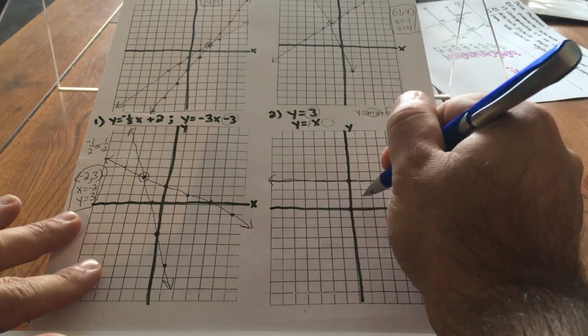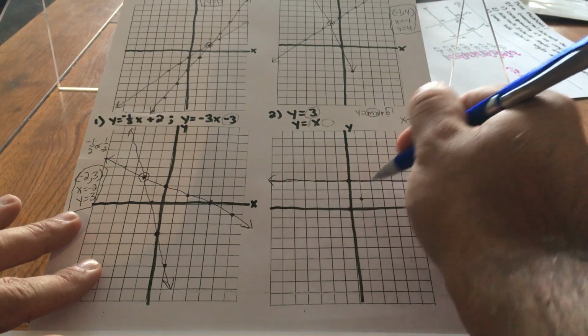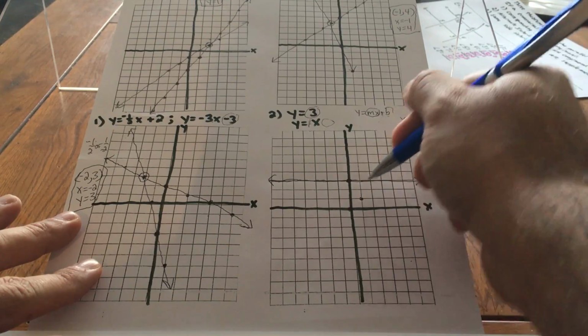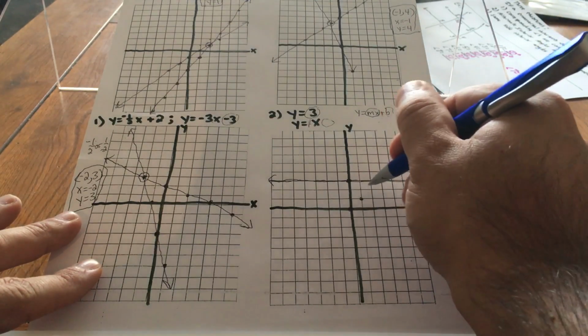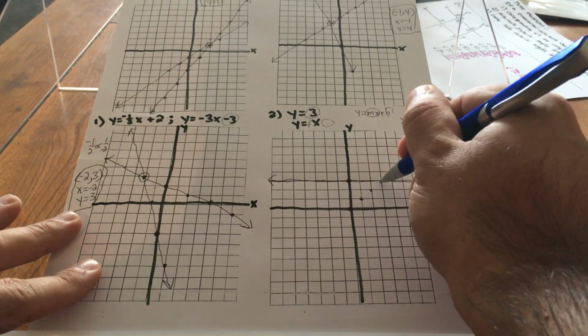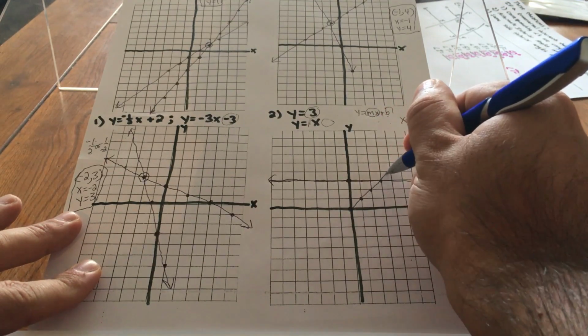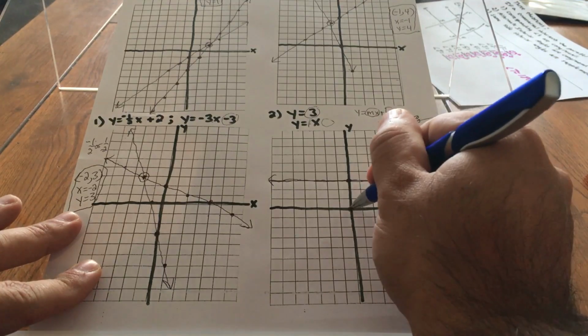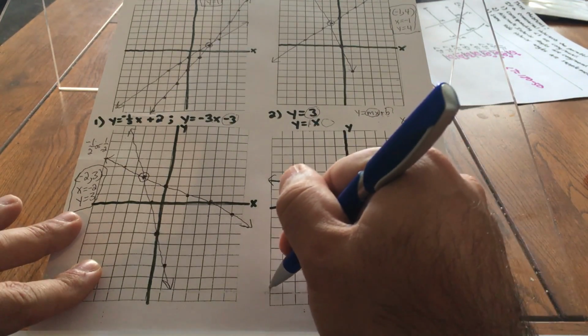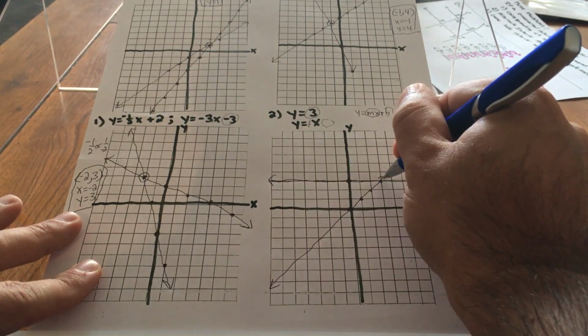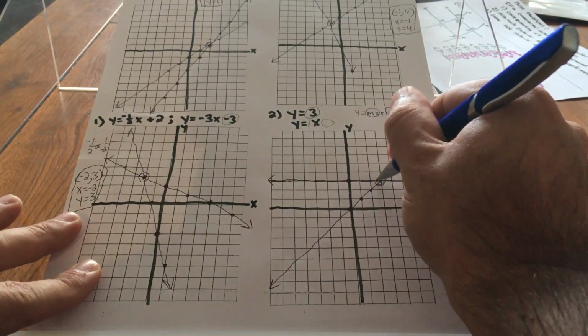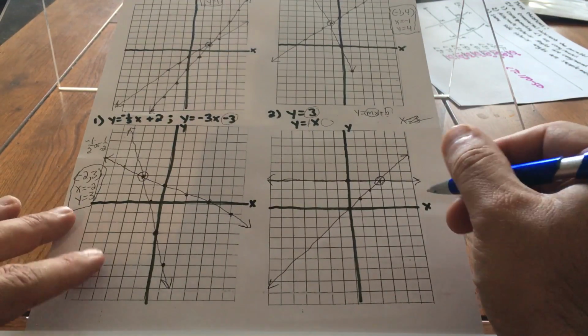So if you go up 1 and right 1, notice when you do that, you are getting closer to that line, so you want to keep going in that direction. Up 1, right 1, up 1, right 1, and there is where it's crossing. So you can connect the dots and you can extend your line as much as you want in this direction. It doesn't matter. We know that the solution to those two equations is found right there where those lines intersect.